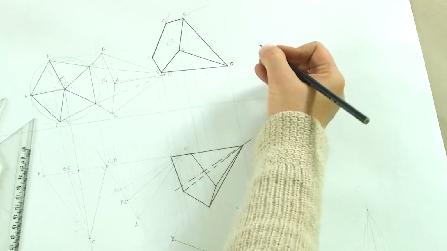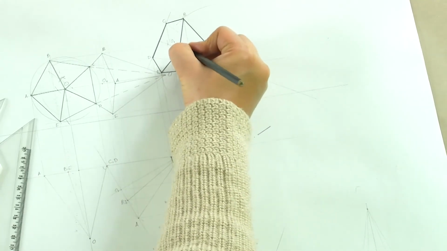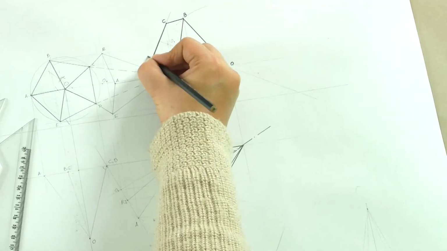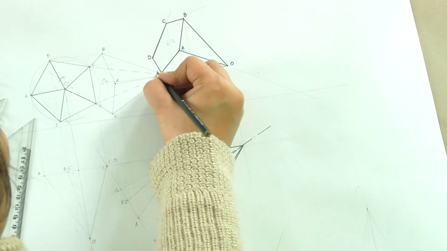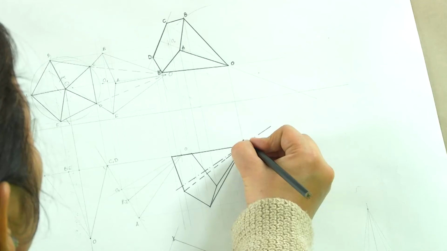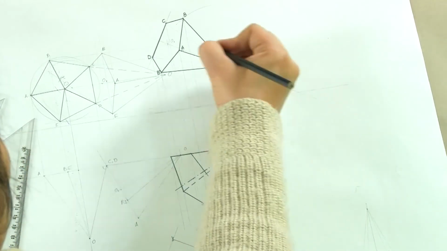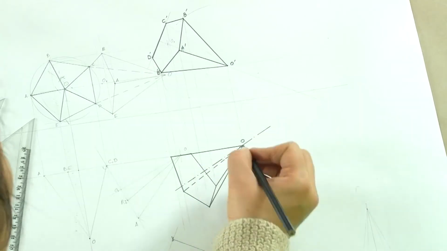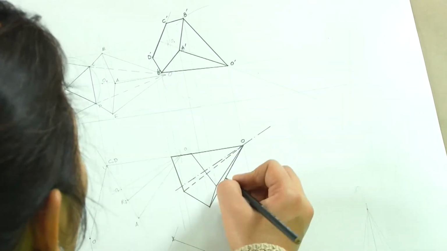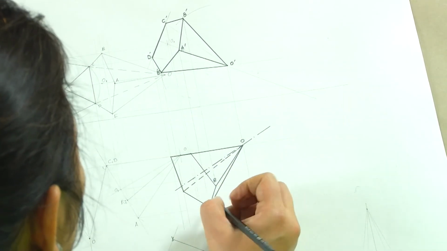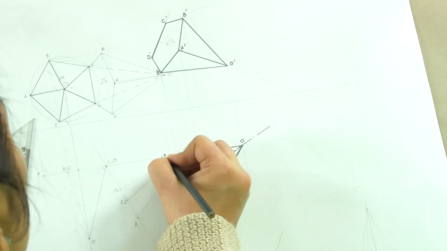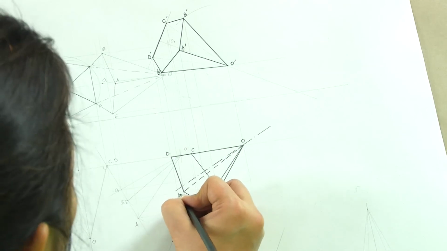Let me quickly label it for your convenience. So this is what it is. This is O. And then we have B, A, C, D, and E.